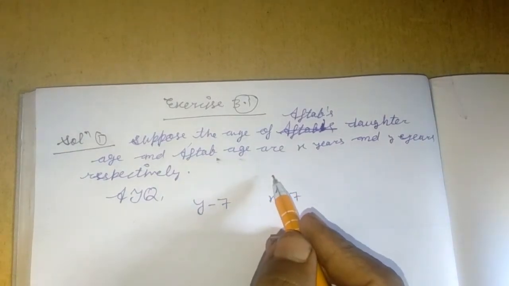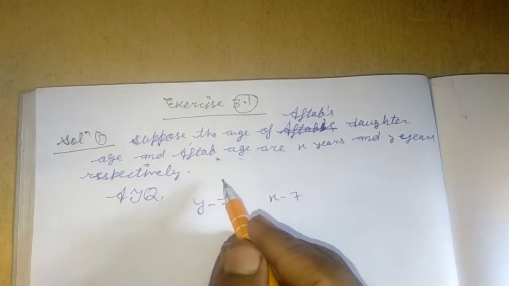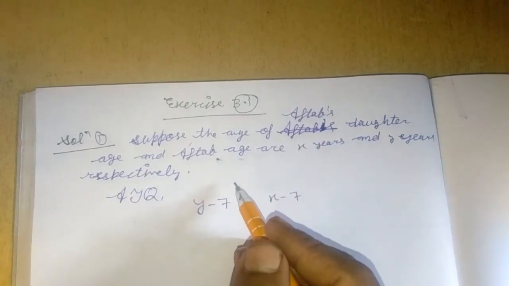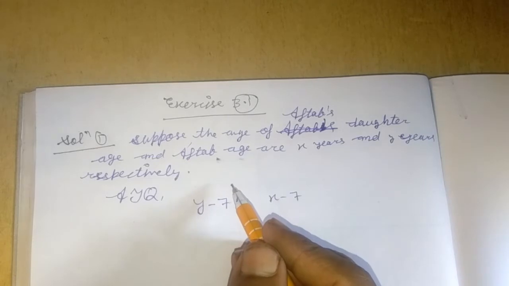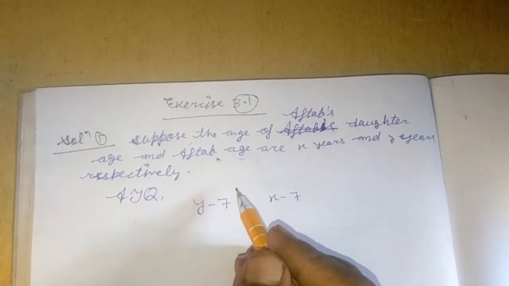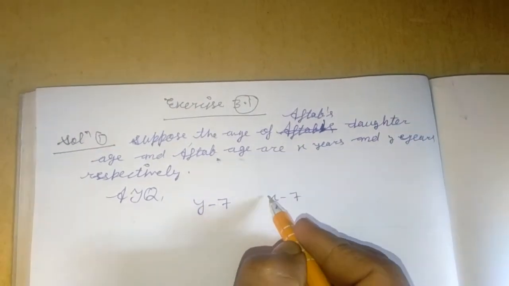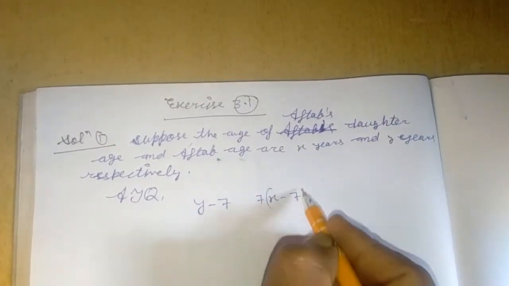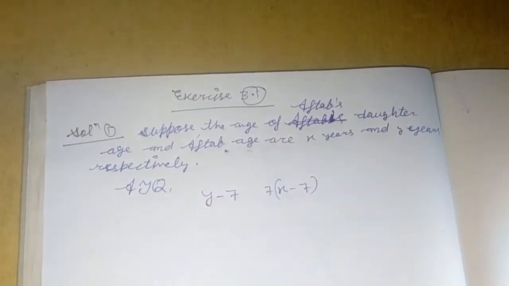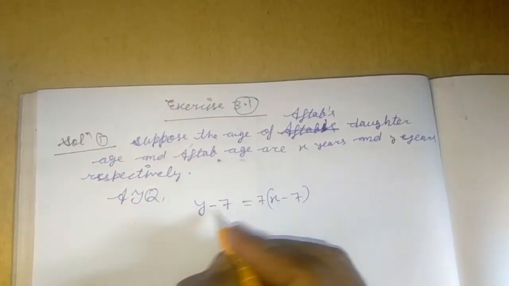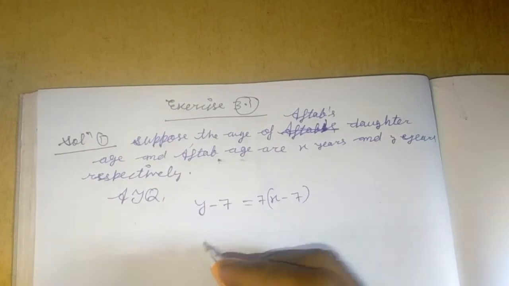So when we multiply 7 to x minus 7, this expression and this expression will be equal.